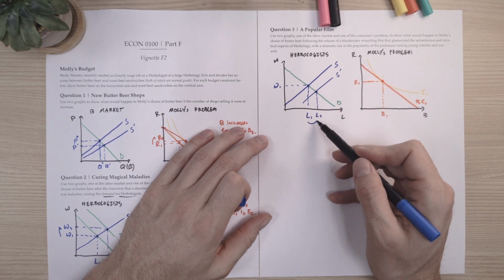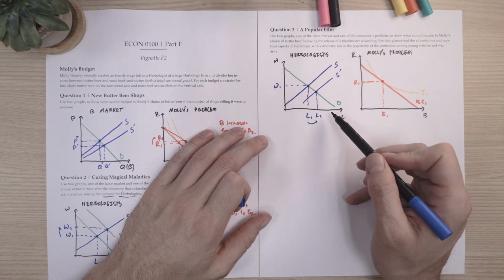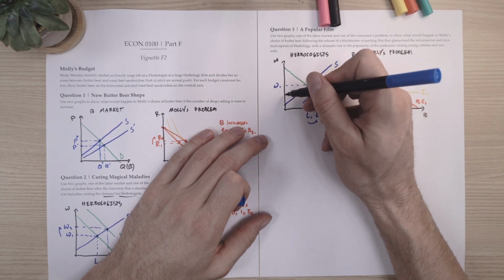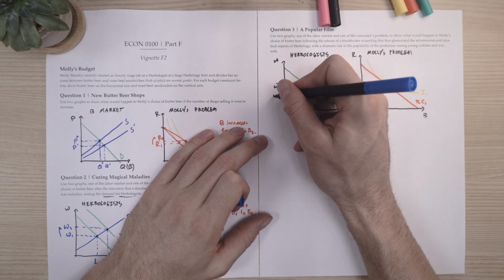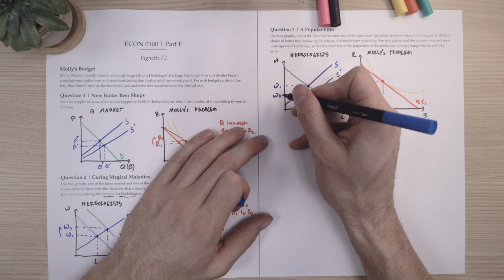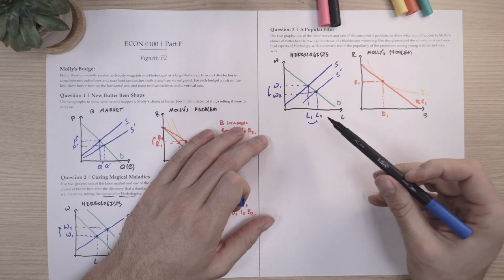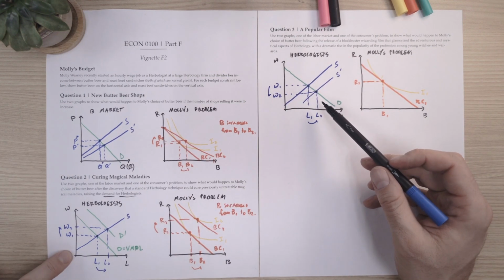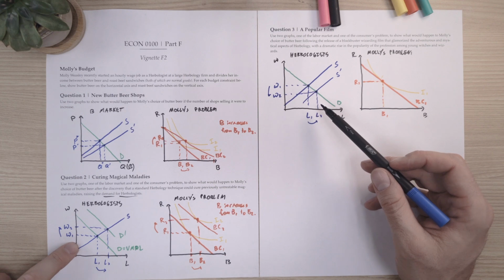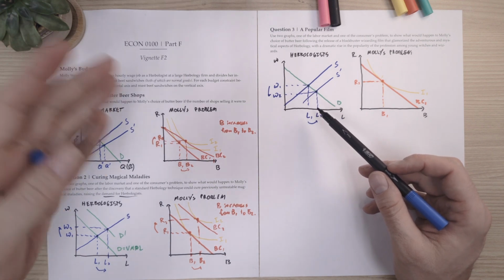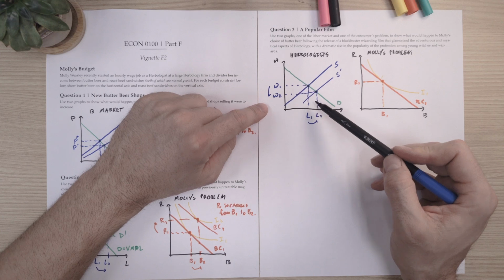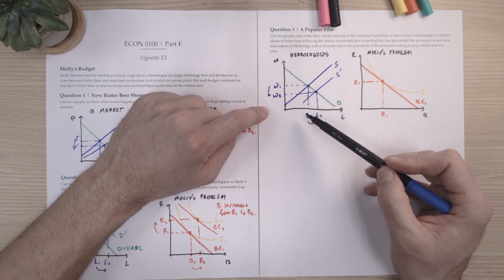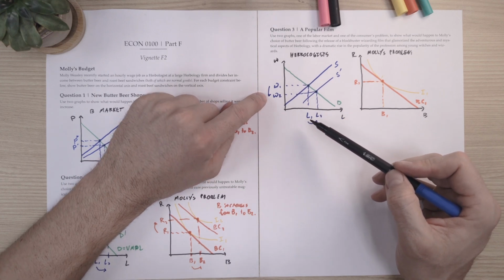So more people are employed in the herbology profession. But because we haven't seen a change in the demand curve, what we're going to see is a decrease in the wage level. So different from this one, where we saw a shift in the demand curve, increasing both wages and employment, here, because we're seeing a shift in the supply curve, we see an increase in employment, but we see a decrease in wages.